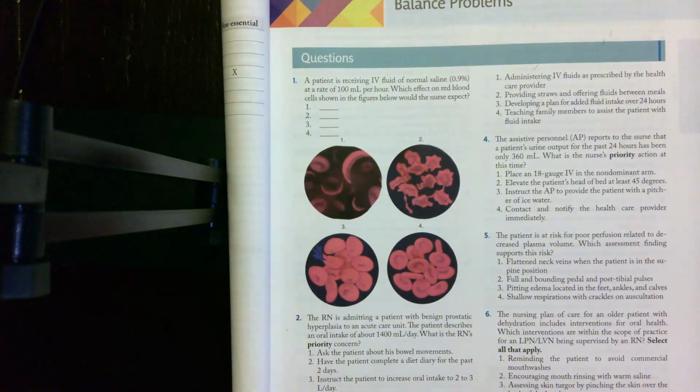Number 1, administering IV fluids as prescribed by the healthcare provider. 2, providing straws and offering fluids between meals. 3, developing a plan for added fluid intake over 24 hours. Or 4, teaching family members to assist the patient with fluid intake.